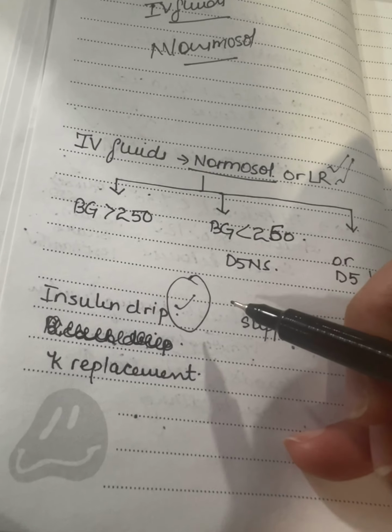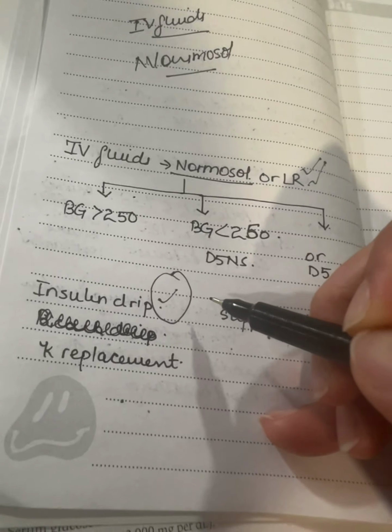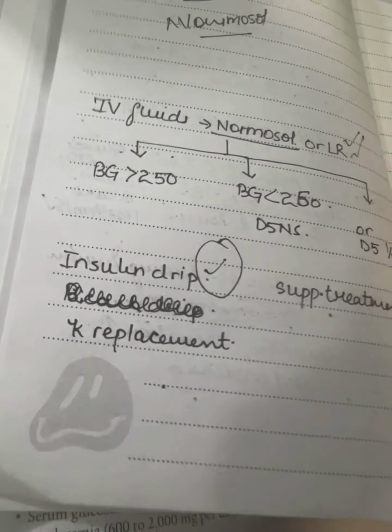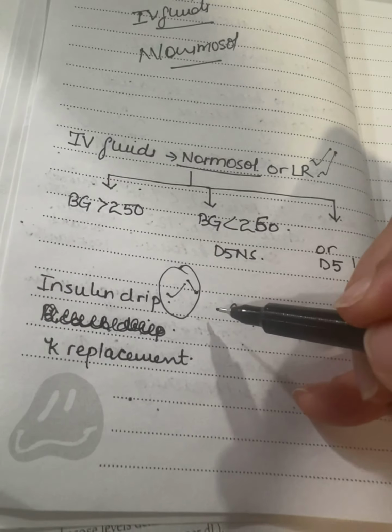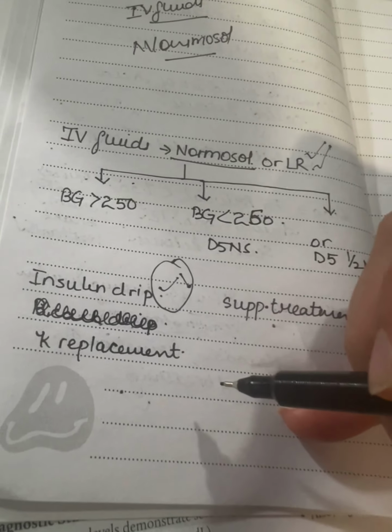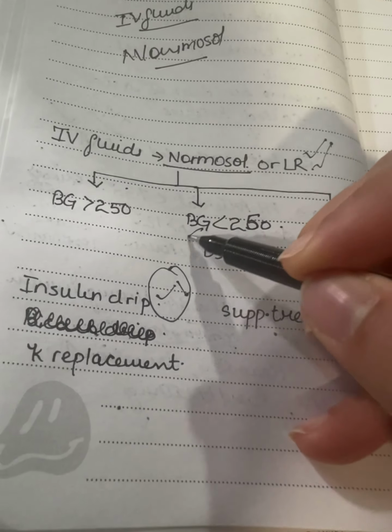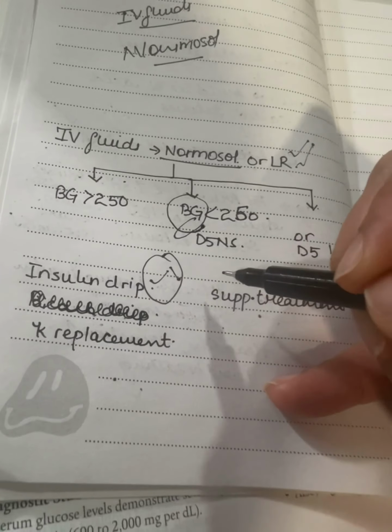It's very, very important to notify the provider every hour about the blood sugar levels, because based upon that, we would be rectifying the anion gap with the insulin drip. We will be rectifying their blood glucose levels, but at the same time, we don't want their blood sugar level to drop too critically because of the insulin drip.